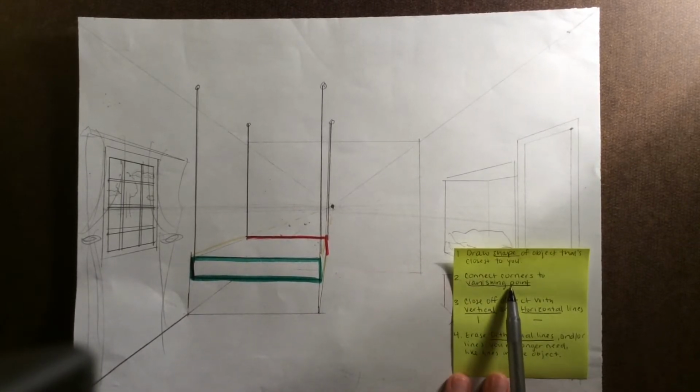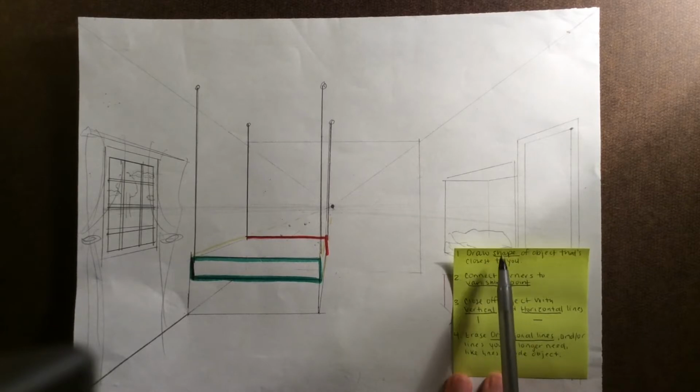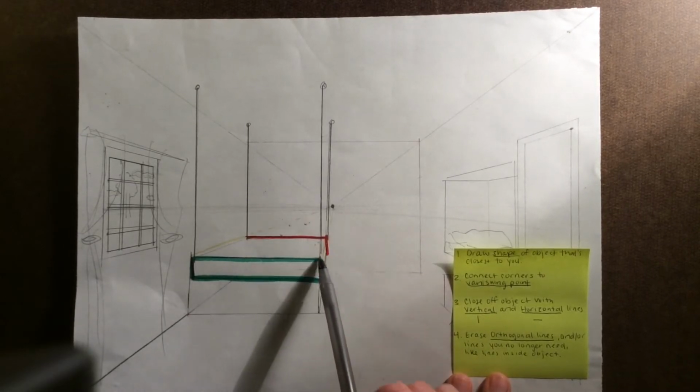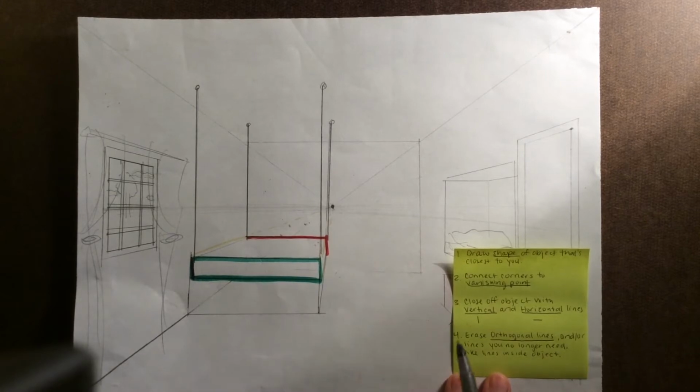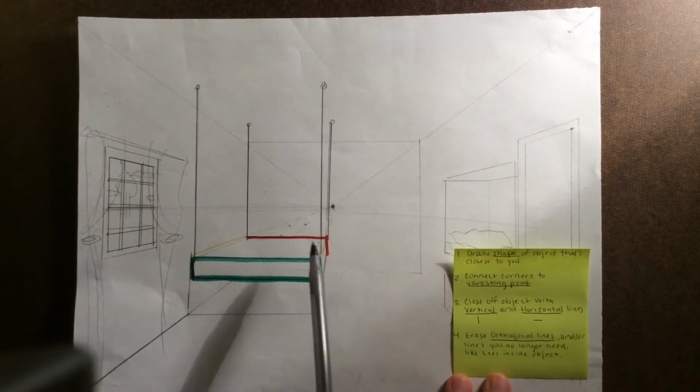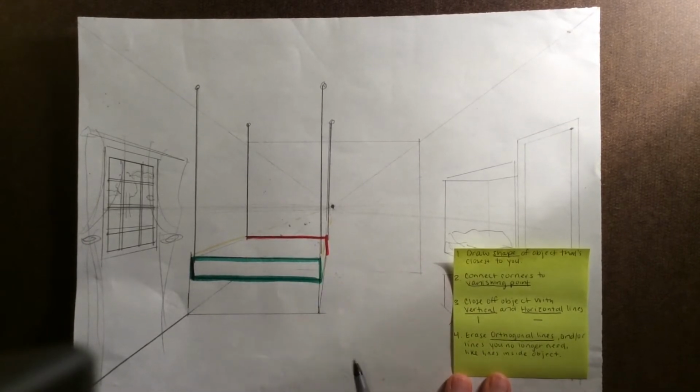These are all terms you need to know. Vanishing point, shape, vertical, horizontal, and orthogonal lines. So connect the corners to the vanishing point using a ruler, not just freehanding it. And 3, close off the object with vertical, that would be this red line, and horizontal lines.